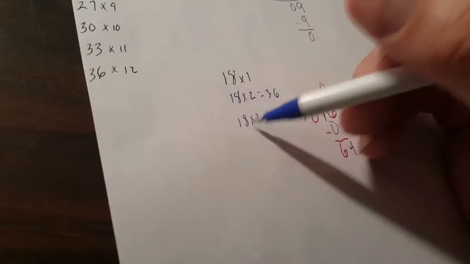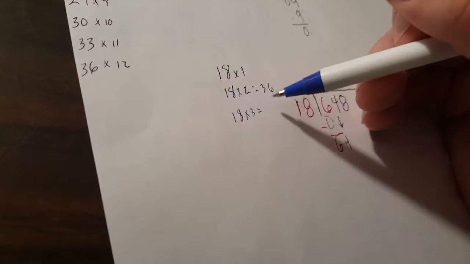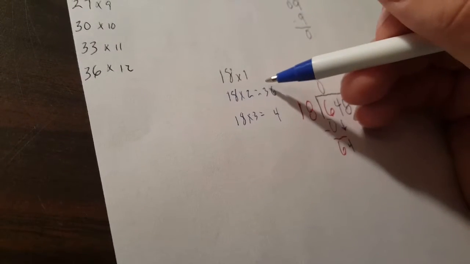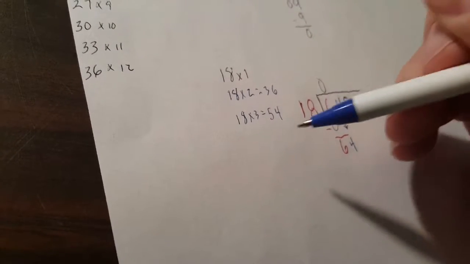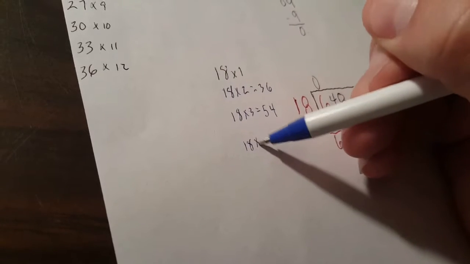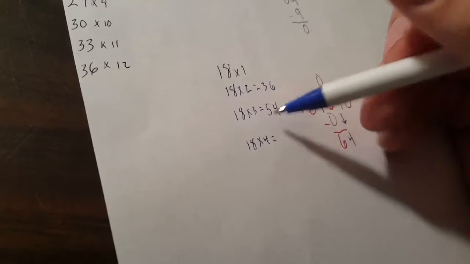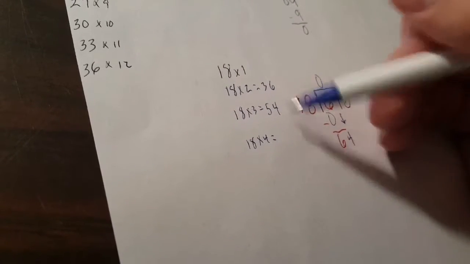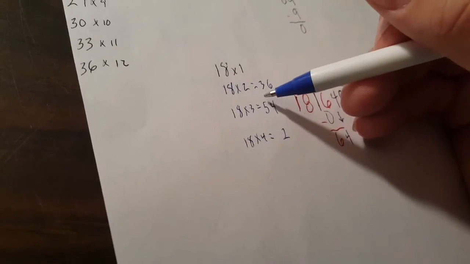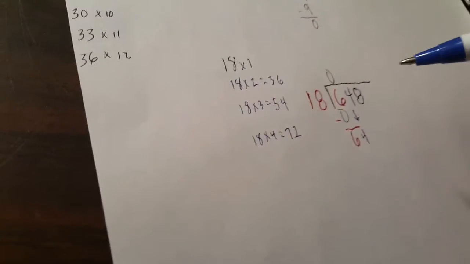So I'd do 36 plus 18. 8, 14, carry the 1. That'd be 54. Let's do 18 times 4. We're going to add another 18 to 54. Carry the 1. It'd be 72.